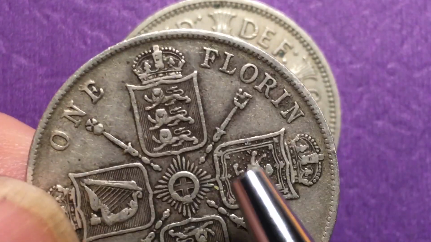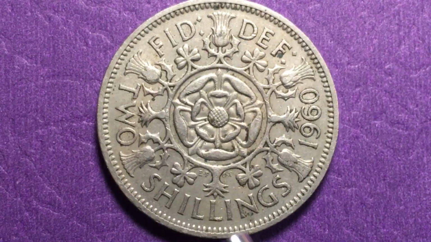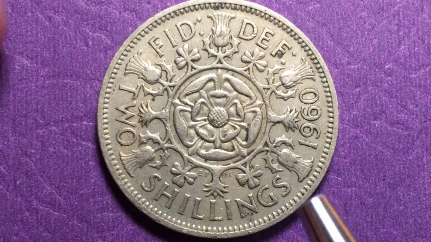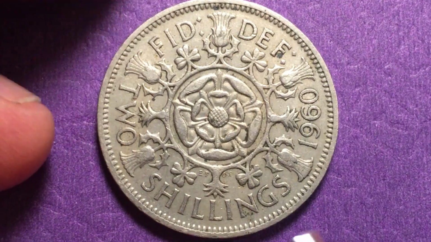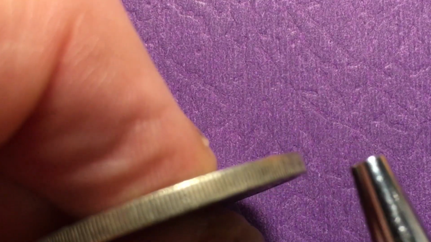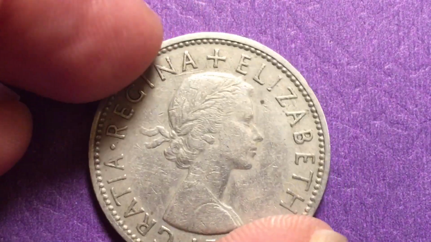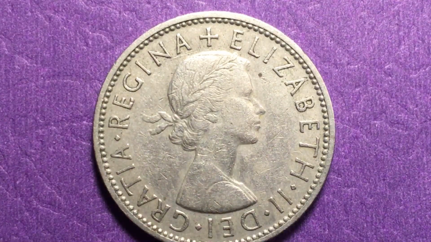Instead of saying 1 shilling, 1 florin, they went 1 shilling, 2 shillings on their coins. And so that's what we have here. We see this kind of beaded inner rim. We see that it is reeded around the outside. And then we see my favorite portrait of Queen Elizabeth II.